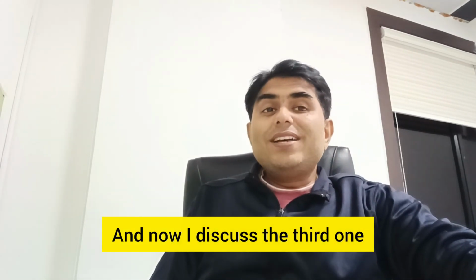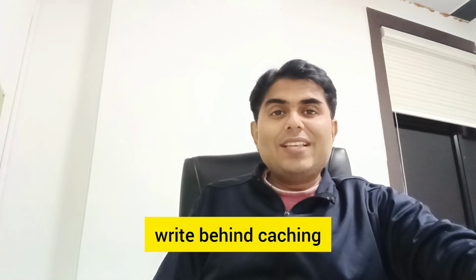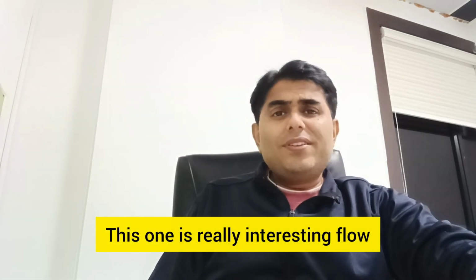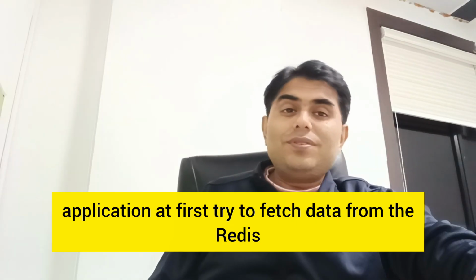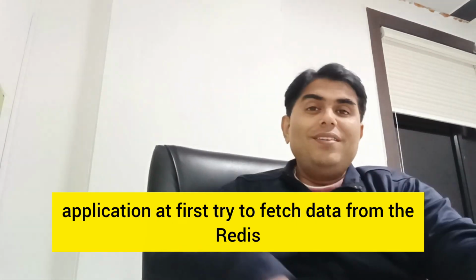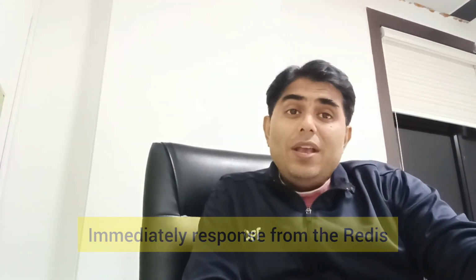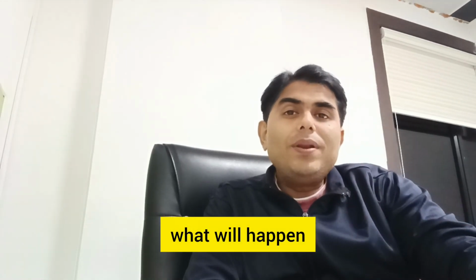And now I will discuss the third one, write behind cache. This one is a really interesting flow. If we're talking about the flow, the application at first tries to fetch data from Redis, with an immediate response from Redis, and in the background what will happen?